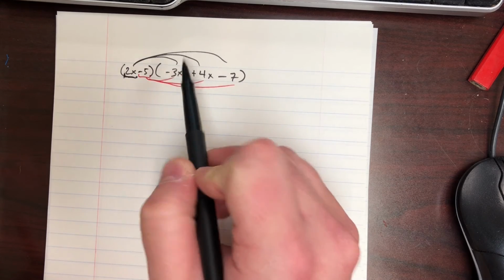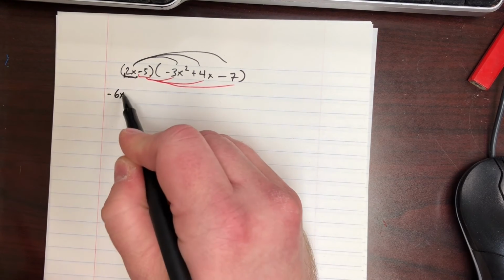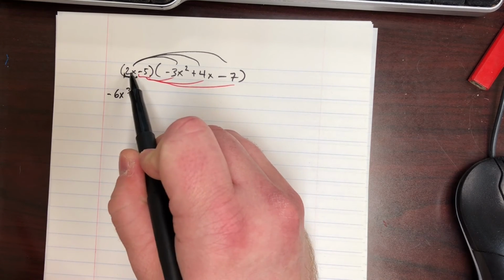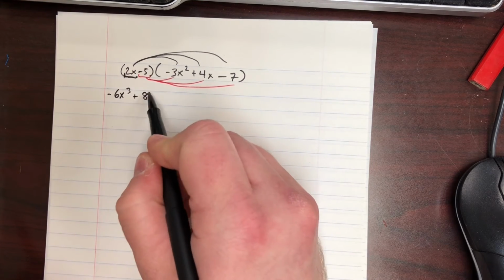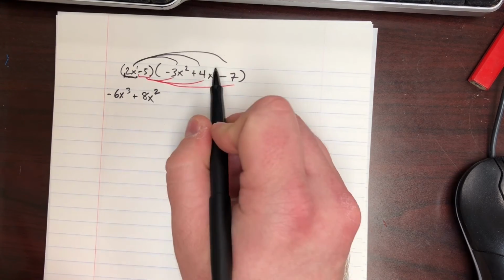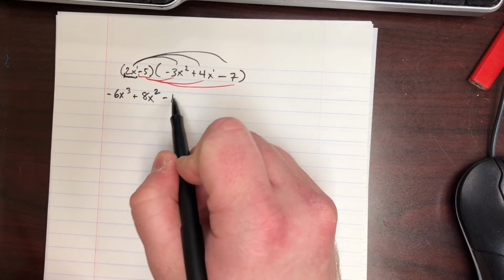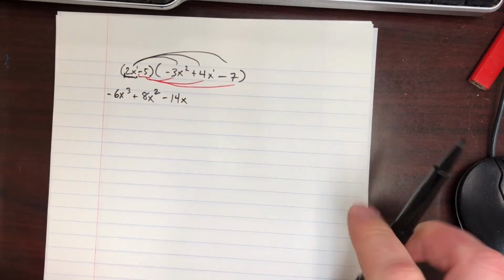2x times negative 3x squared, well, that's gonna be negative 6, and x squared is x cubed. Then 2x and plus 4, that's plus 8x. Nope, x squared, right? Remember, that's x to the 1. Then 2x times minus 7 is minus 14x.